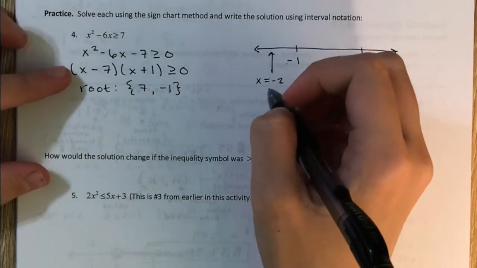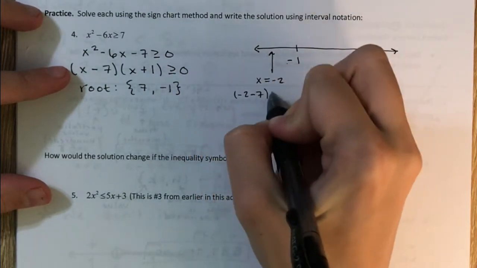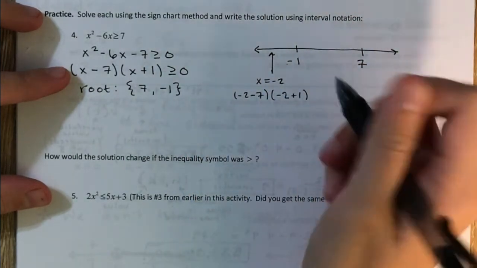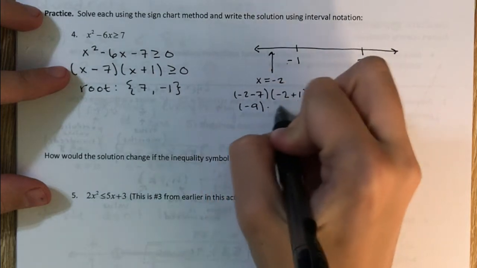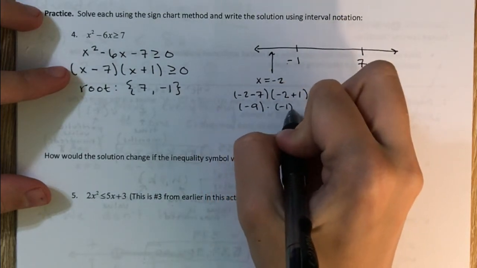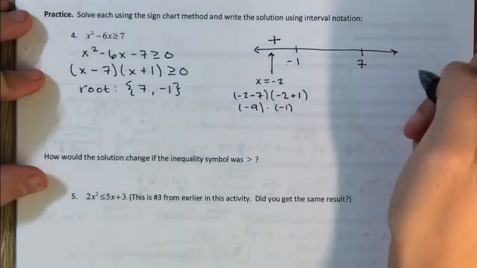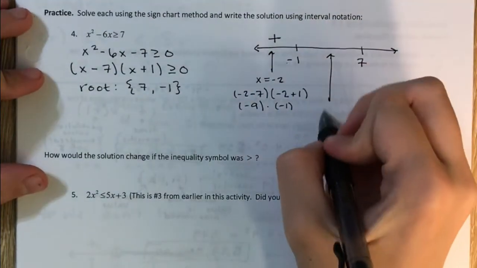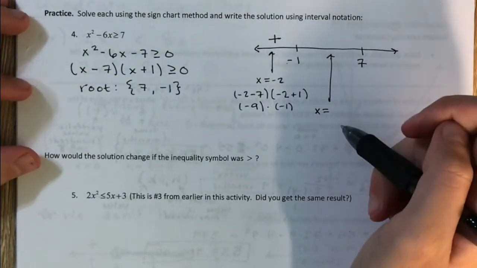All right, let's plug it in. So we have negative 2 minus 7 and negative 2 plus 1. So we end up with negative 9 times negative 1. So we have a negative times a negative, or a positive. I'm going to bring this down here so we have more space. What's a good number between negative 1 and 7?